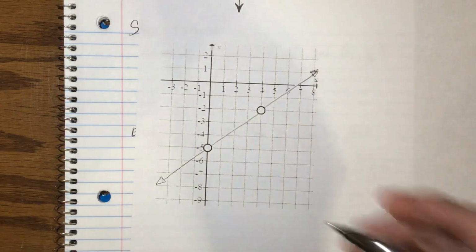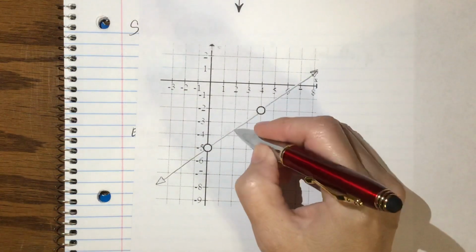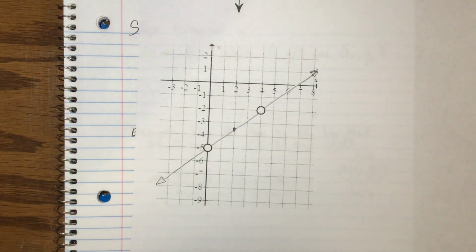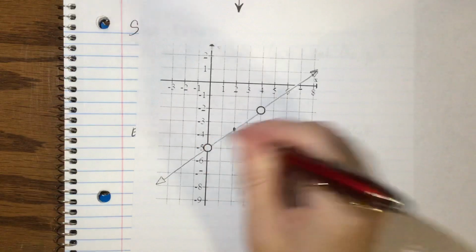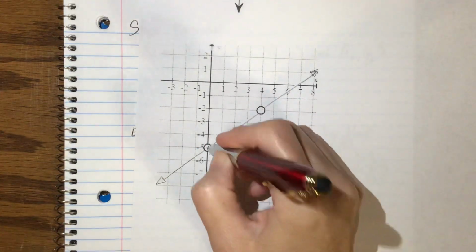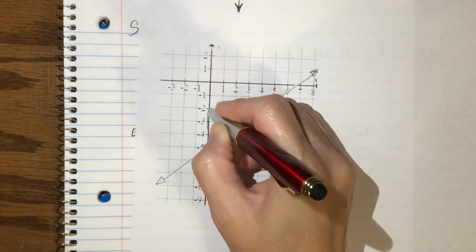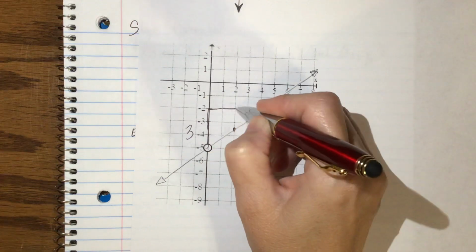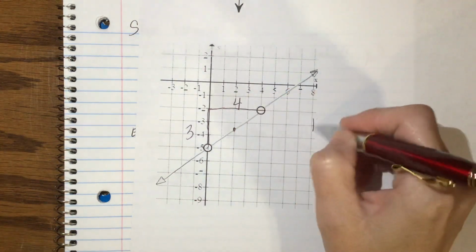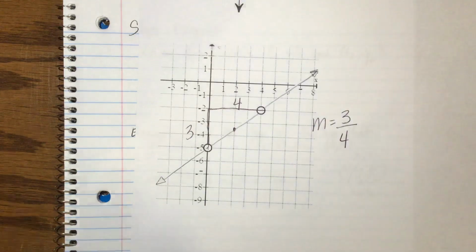Okay, second one. So what I was saying is I want to make sure I'm picking ones that are right on the grid. So this point here would not be a good point to pick, because I don't know if that's like -3.5 or -3.6. So I want to pick ones, and these are very clearly labeled for us, that are right on the grid. I always count left to right, but it really doesn't matter. I'm going to count up 1, 2, 3, and to the right 1, 2, 3, 4. So my slope here is up 3 and to the right 4. And that is it for our review of slope and some of our just basics with our linear function.